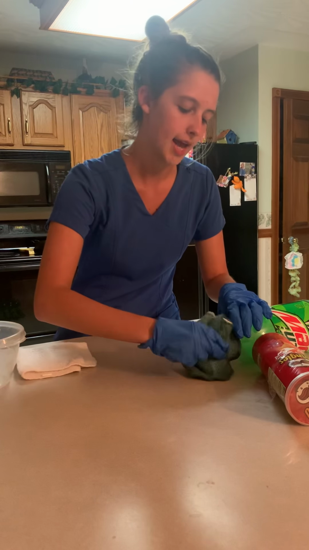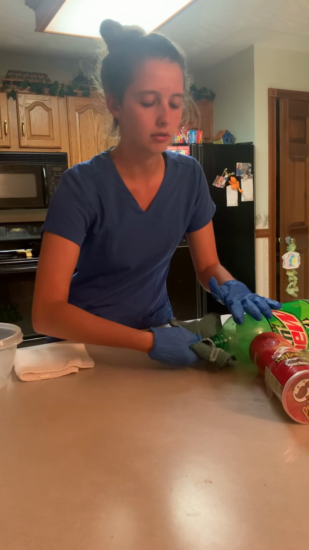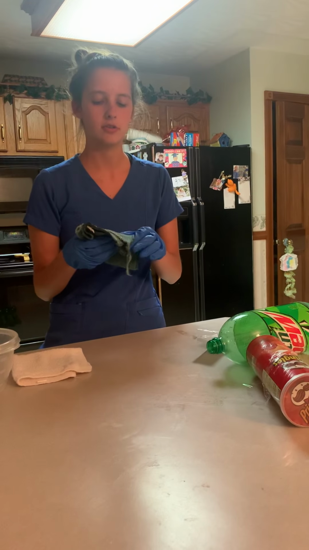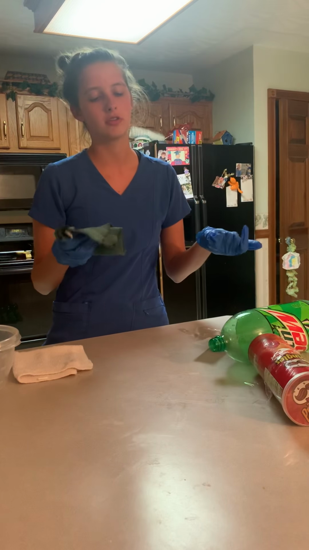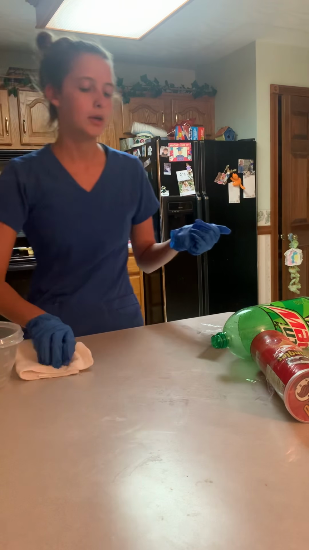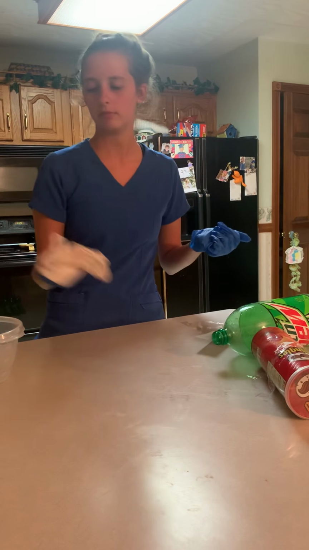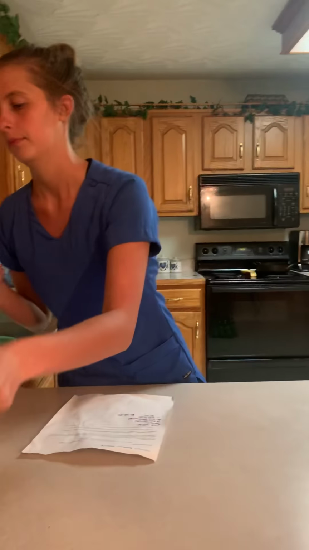We're going to clean around the head of the penis in a circular motion, with a different part of our rag. We're going to clean around the shaft of the penis in a circular motion, and then we're going to go around the scrotum in a circular motion with a new part of the rag. And then we will pat dry if needed. Then we're going to remove our gloves, and we're going to wash our hands.